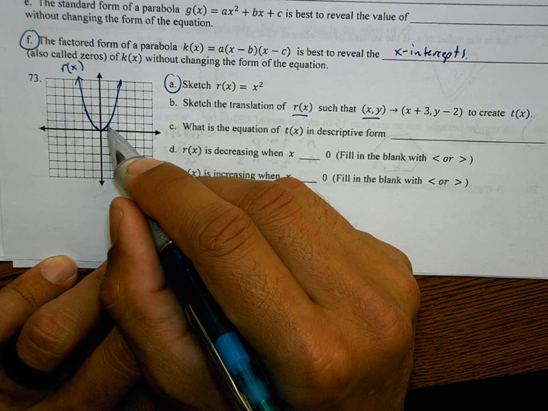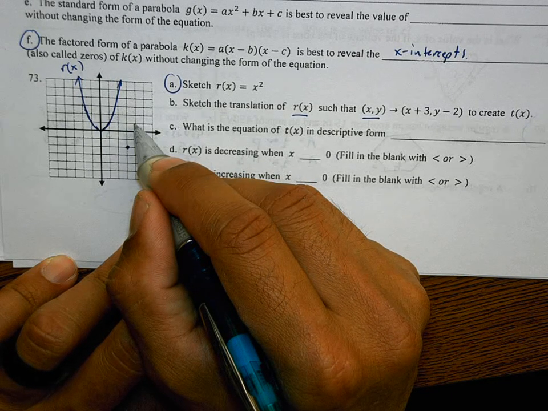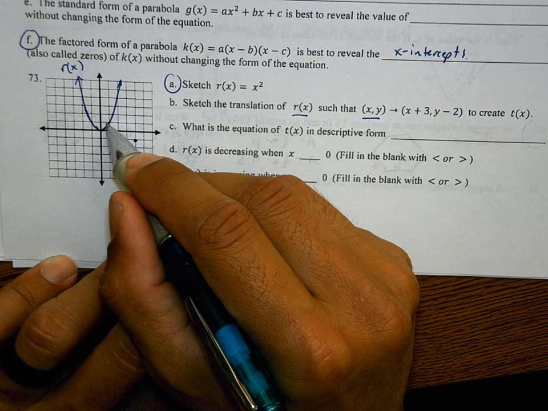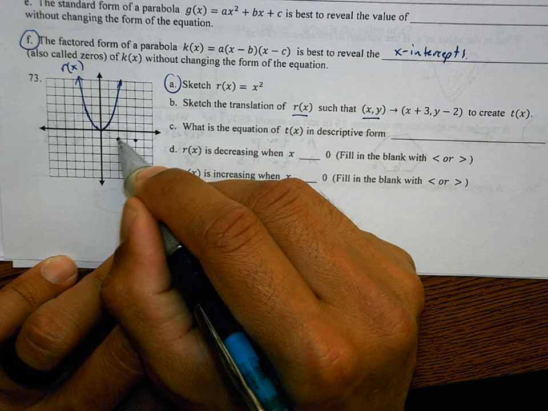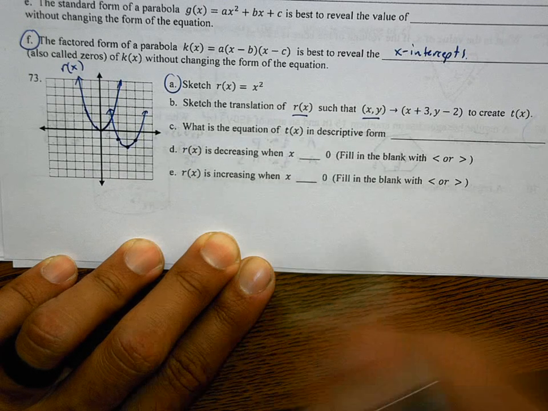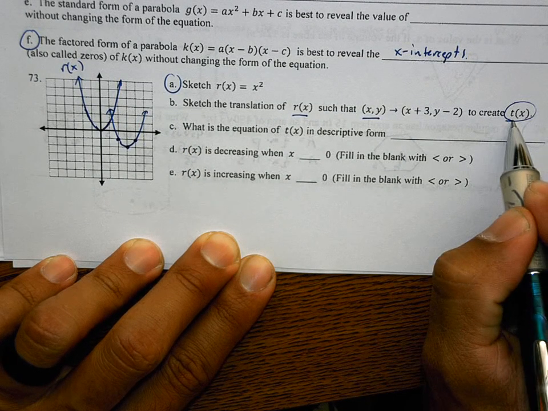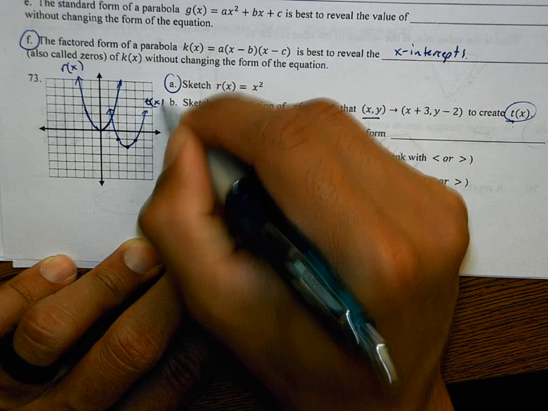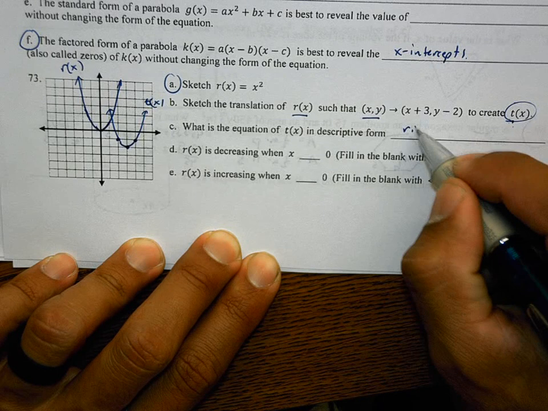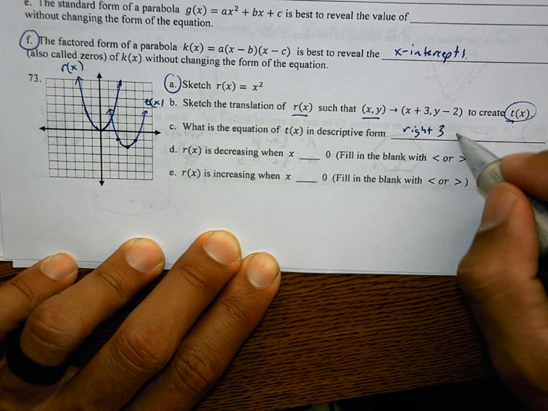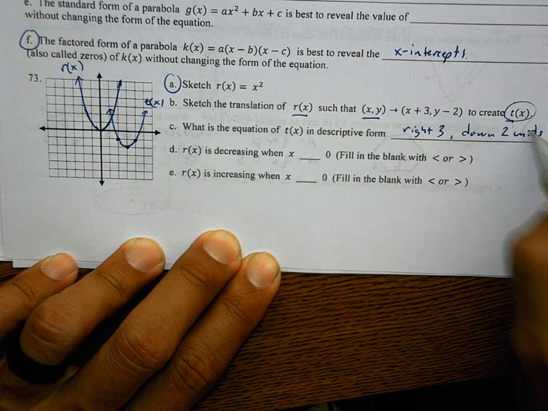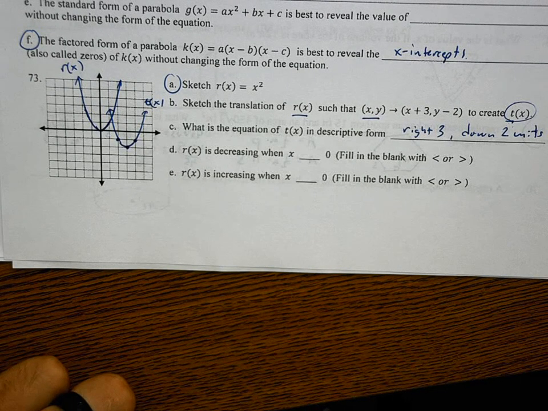Well, what happens to 1, 1? You add 3 to it, 1, 2, 3, and you go down 2. What happens to negative 1, 1? You add 3 units to it. You go down 2. You can kind of just see that this new graph, t of x, is a translation of the first graph to the right 3 units and down 2 units.